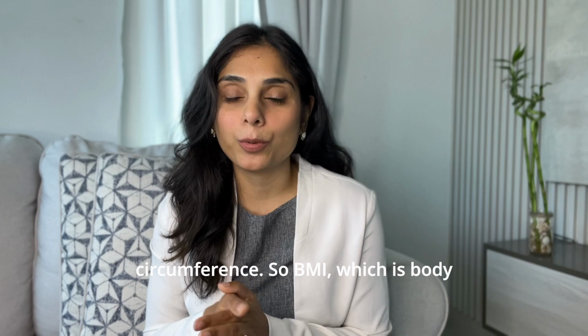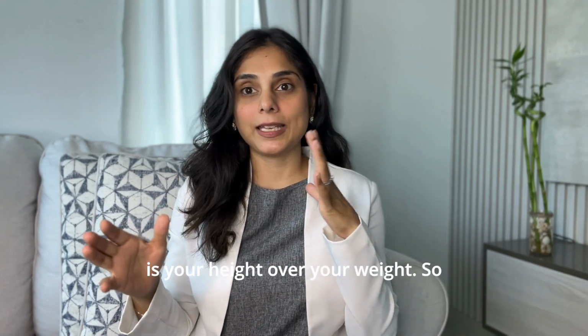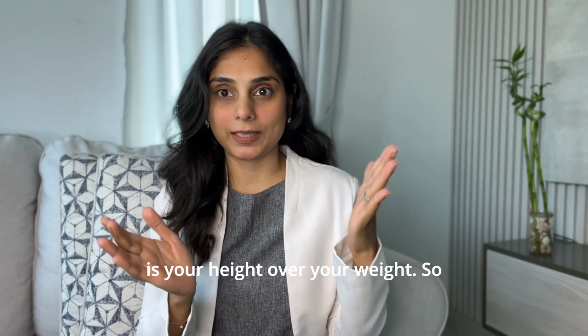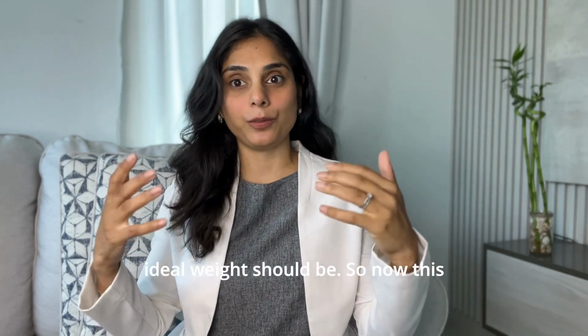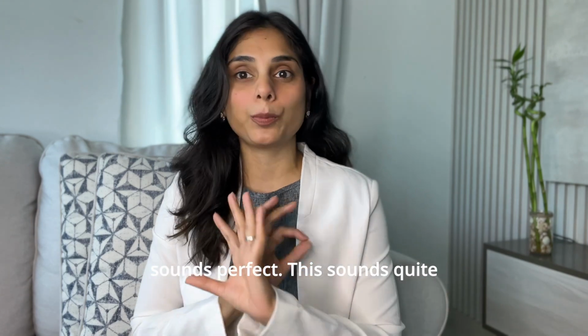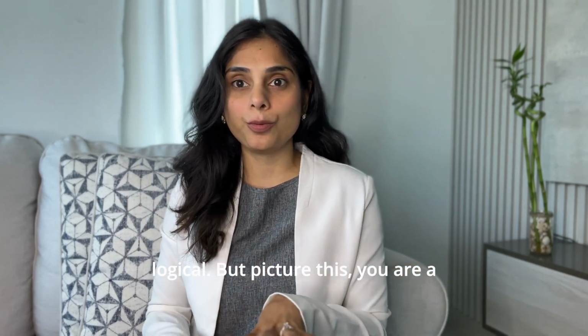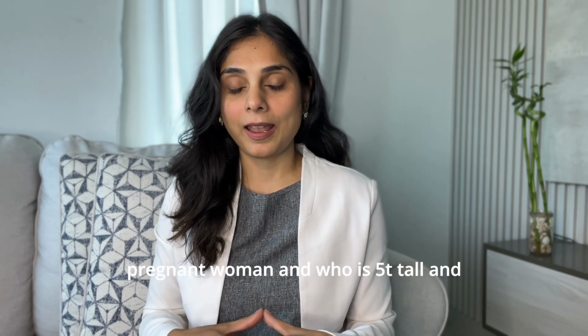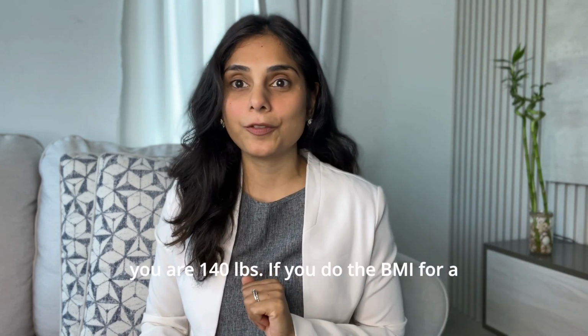So BMI, which is body mass index, is basically a number that is your height over your weight. So based on how tall you are, how much your ideal weight should be. Now this sounds perfect. This sounds quite logical, but picture this. You are a pregnant woman who is 5 feet tall and you are 140 pounds.